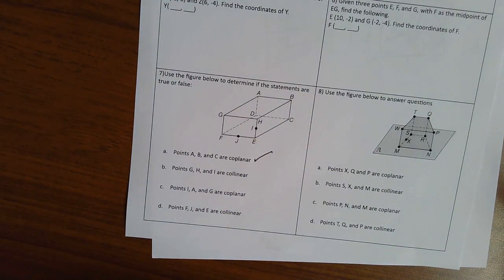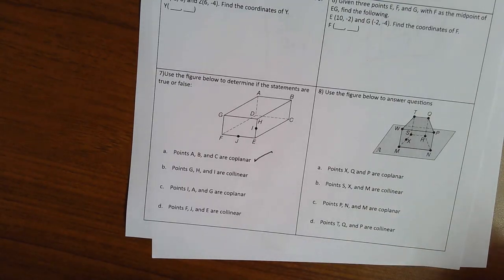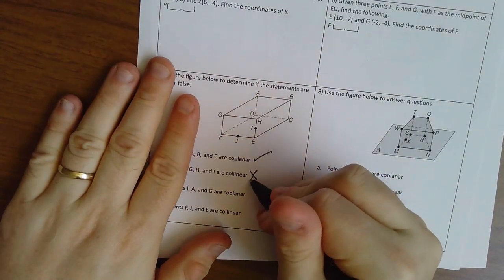Points G, H, and I are collinear. Remember, collinear means if you can draw them all on a straight line, and the line doesn't shift from one line to the next, then they are collinear. Again, refer to my vocabulary video if you need help remembering that. So, G, H, and I. It looks like G and H are collinear, but I is on a different line than G and H. So I cannot say all of those points are collinear, so we can say absolutely no.